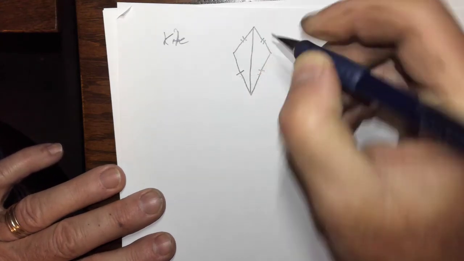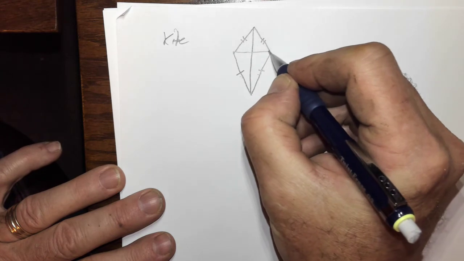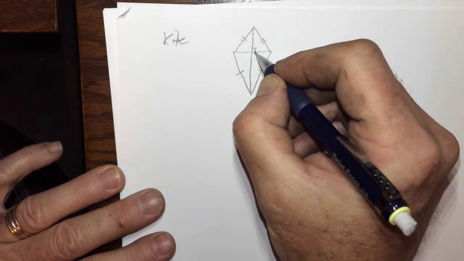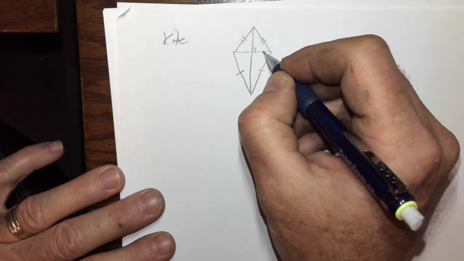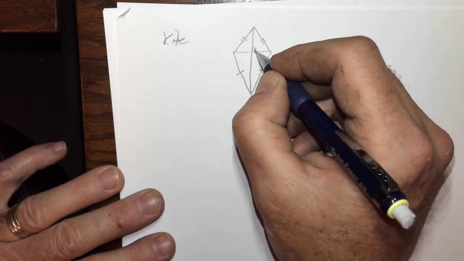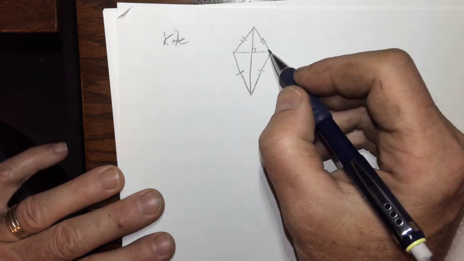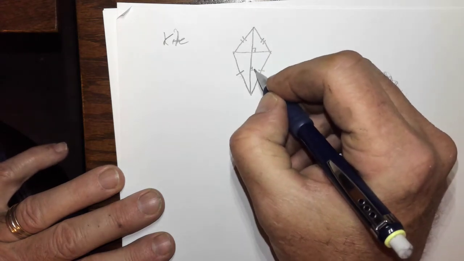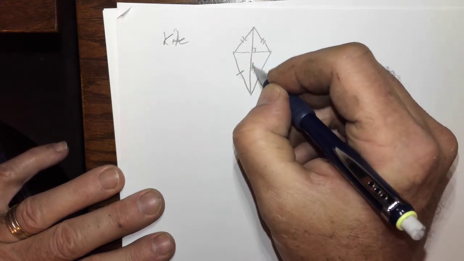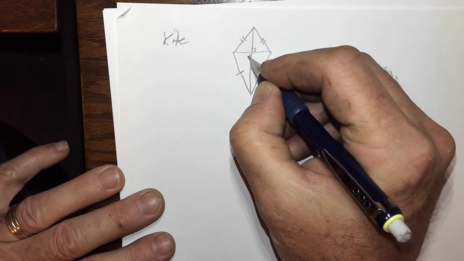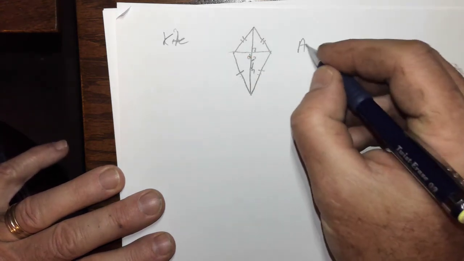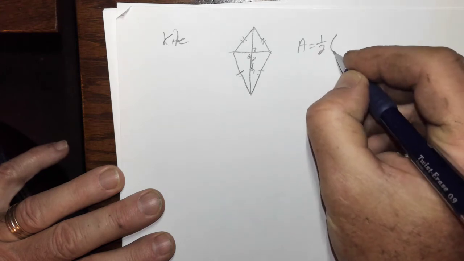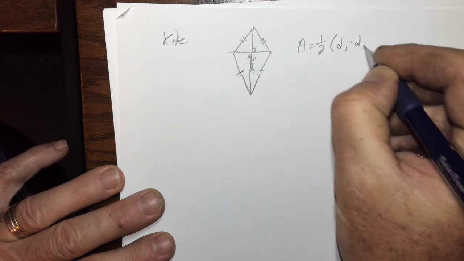Again, it's made up of two diagonals. This diagonal bisects this one, so whatever this length is, this is the same. They're perpendicular to each other. Call this diagonal 1, that's the whole length, and diagonal 2 is this one across here. The area of a kite is just 1/2 diagonal 1 times diagonal 2.